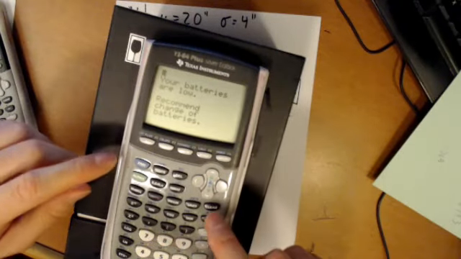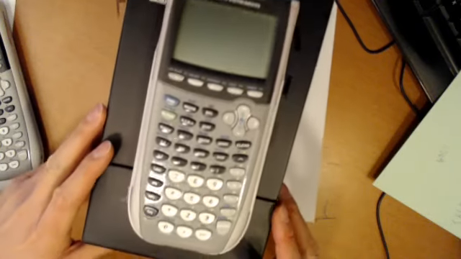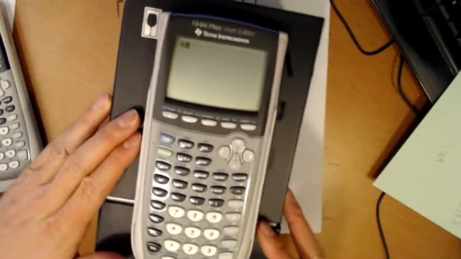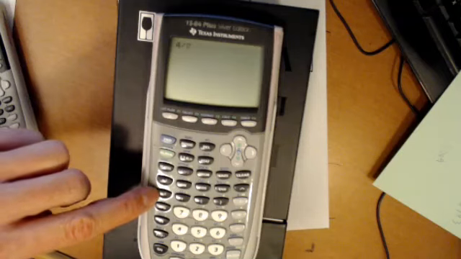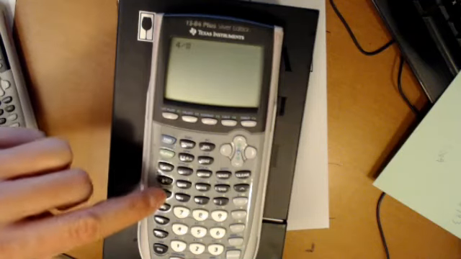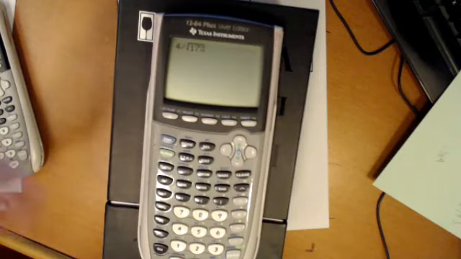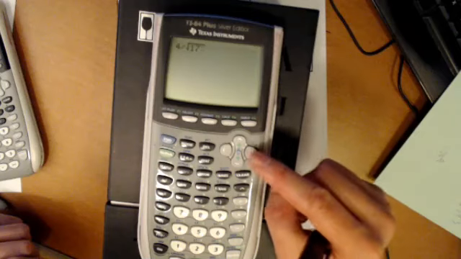That's not good. Clear. 4 divided by square root is above that button, so I have to press the blue button first. Square root of 17. My 17 is underneath the square root symbol, so my calculator is kind of fancy. You might have to use parentheses on yours.